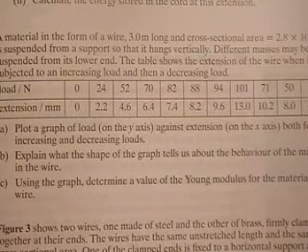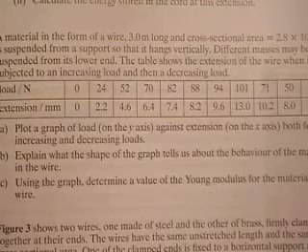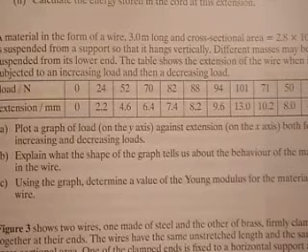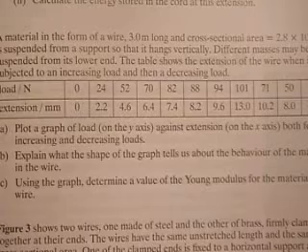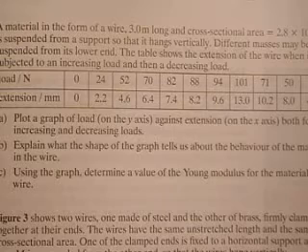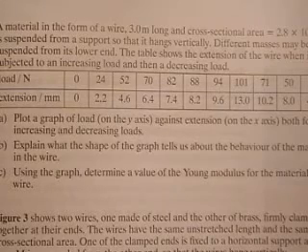Once you've got your graph, you've got to explain what the shape of the graph tells about the behaviour of the material in the wire. Now I haven't done a graph, but looking at the data, I'm guessing that you'll be using words like elastic and plastic and fracture. You might want to say that the material is ductile, if it is.